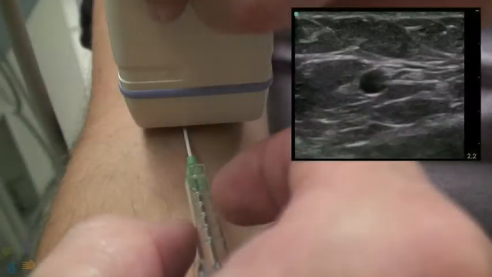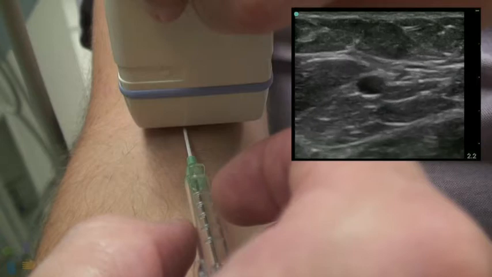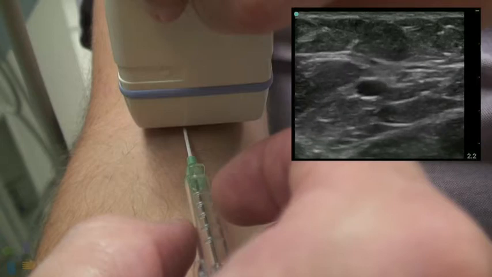With minimal practice, ultrasound-guided IV placement can significantly improve your success in patients with difficult access.